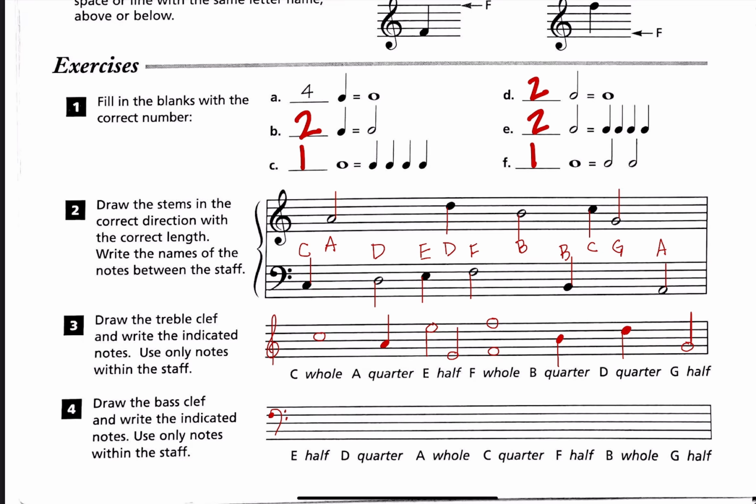And our spaces are going to be all cows eat grass, and our lines are going to be great big dogs fight animals. First, it asks us for an E half note. So all cows eat grass with a stem going down because it's above the middle line. Great big dogs fight animals is a colored in quarter note, stem down.